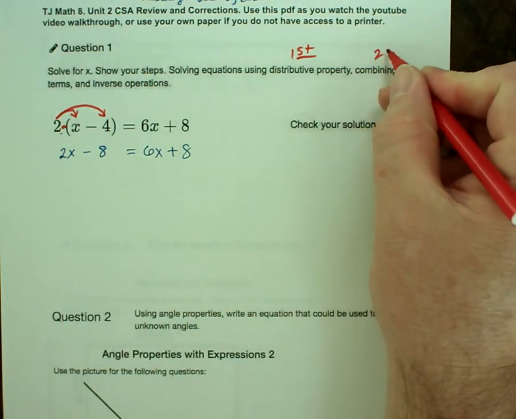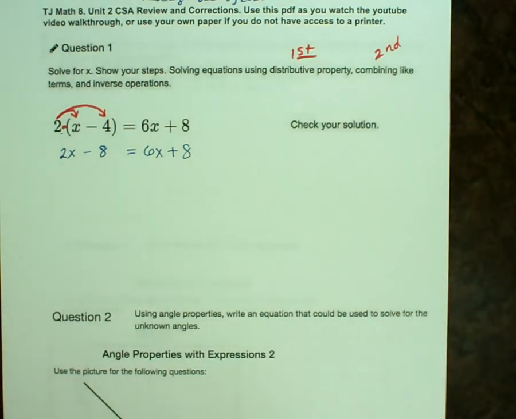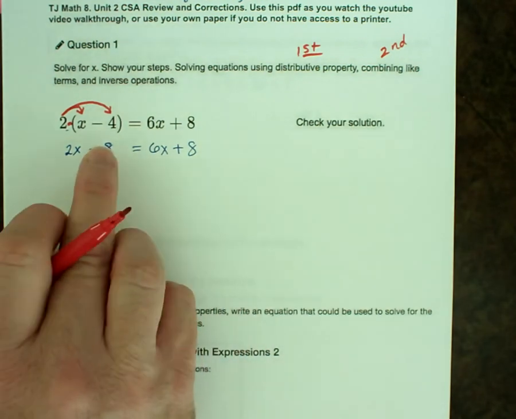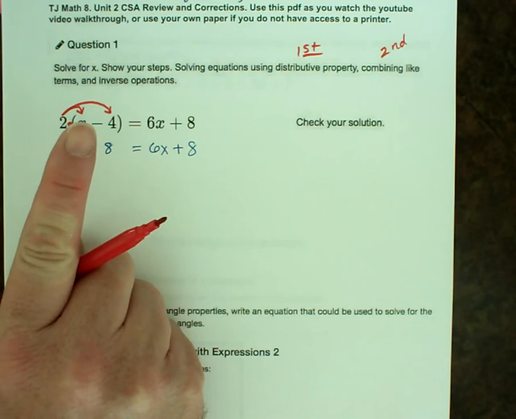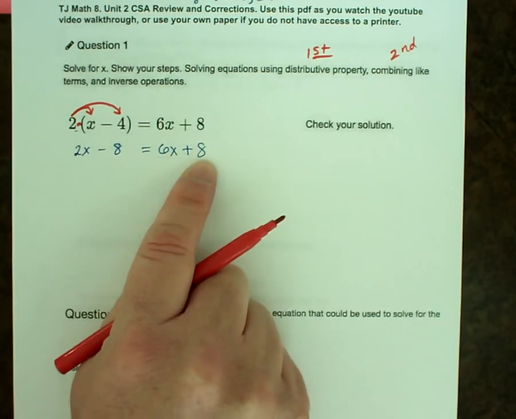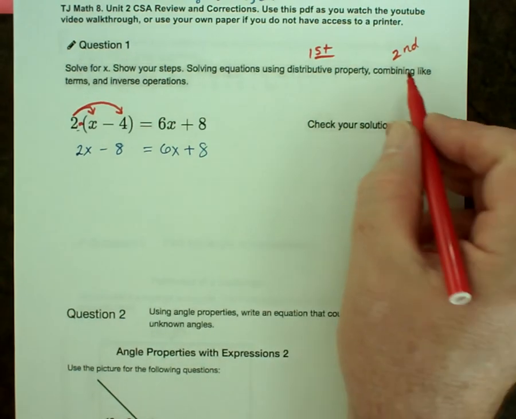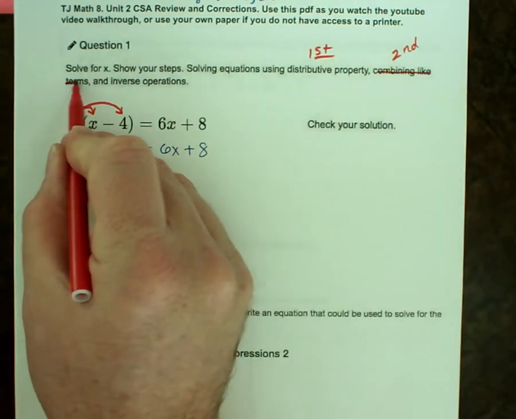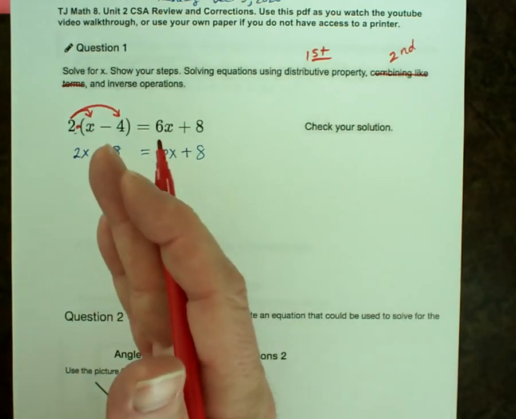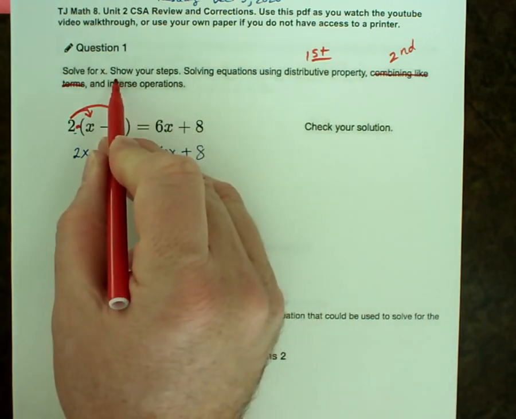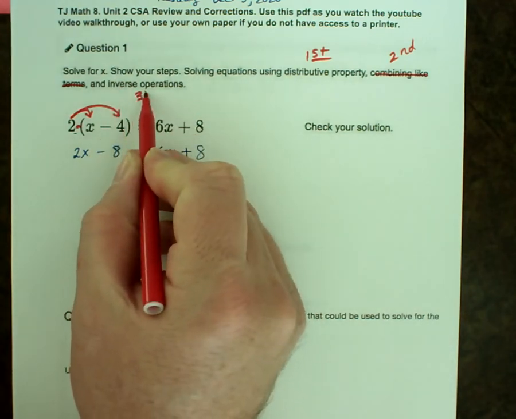Next we go to, there's no more distribution. Second, can we combine any like terms on the same side? Well, let's take a look. We have a variable term and a constant, so nope. We have a variable term and a constant on the right, so those are not like terms. So we're not going to do that. Only if they're alike would you combine them. And then we finally end up with inverse operations being the third thing that we have to do.